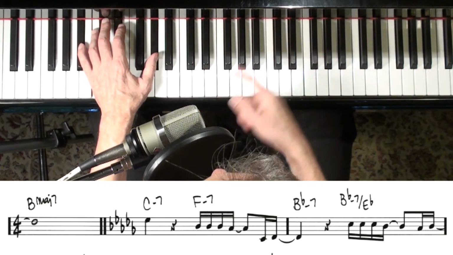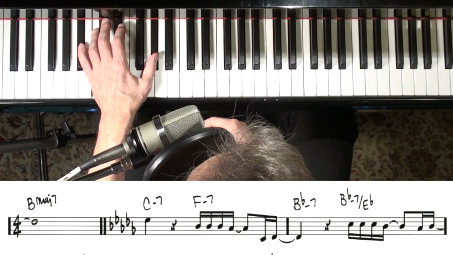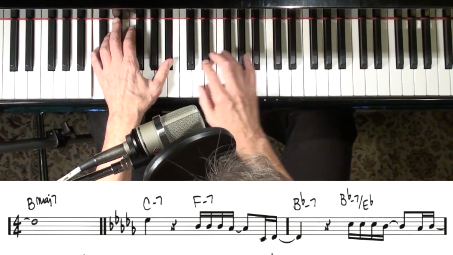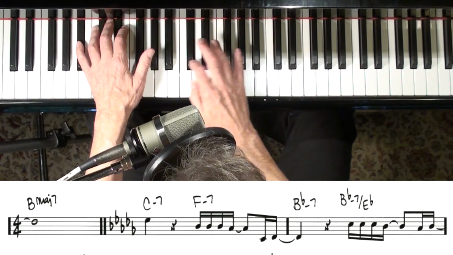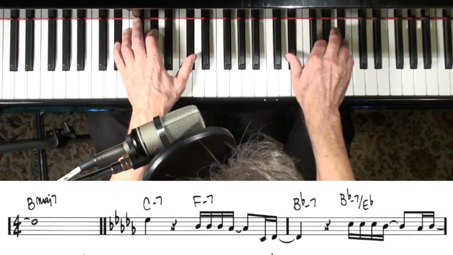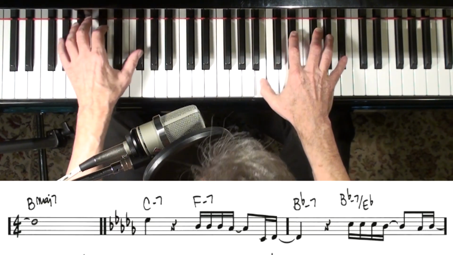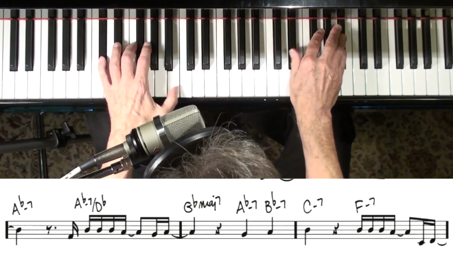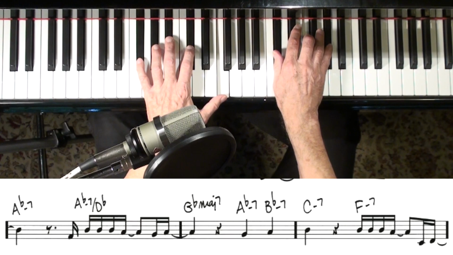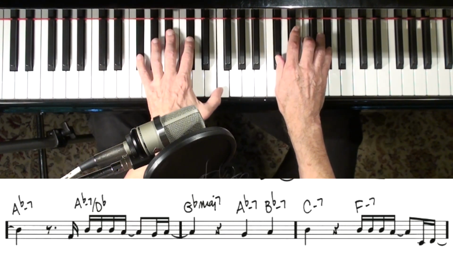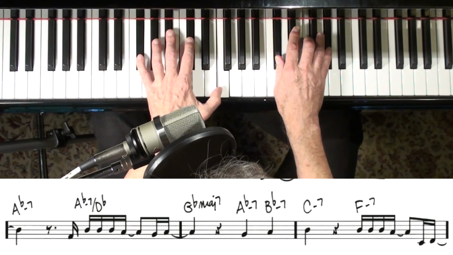All right, and there's some little counter lines you can put in here. So if you hit the C, and you know, a great, now how do you get back to C minor from there?